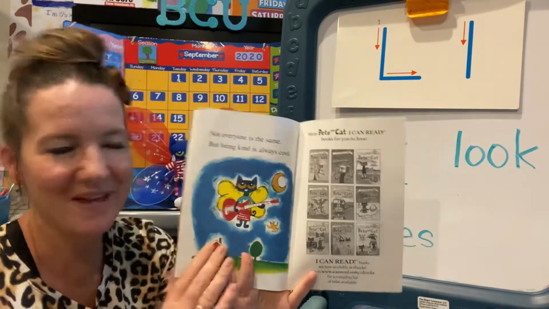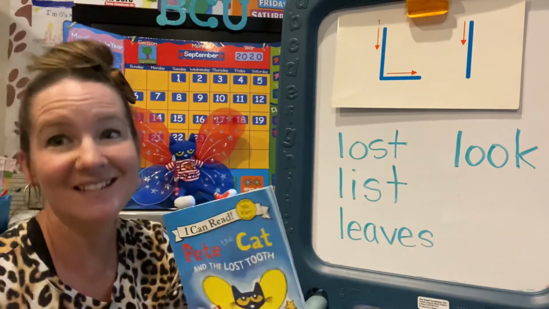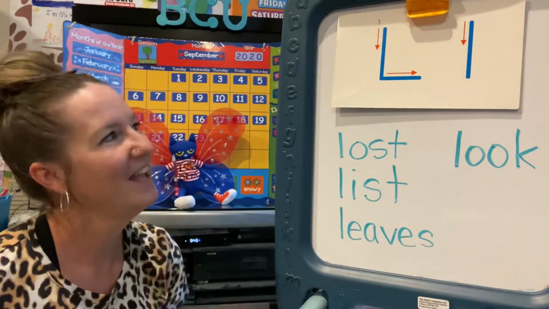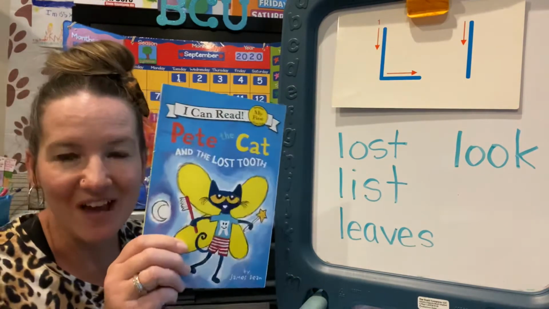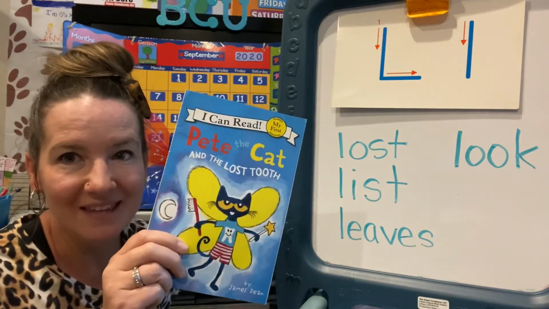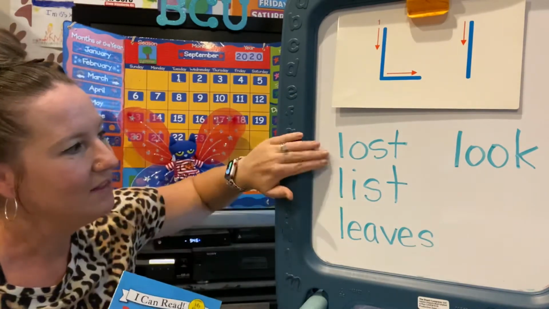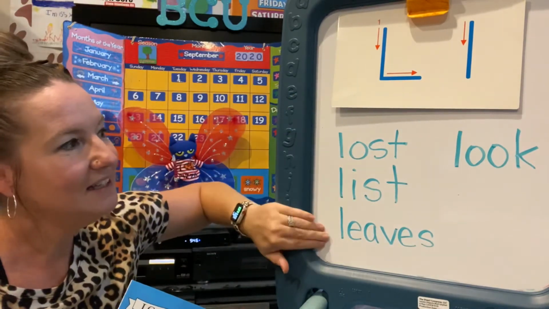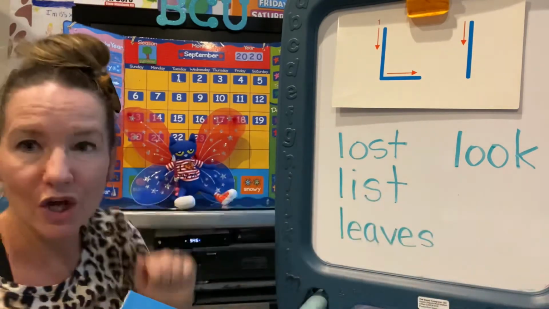I really love that message. Very, very true. Being kind is always cool. So these are the 4 words that we found in our story, Pete the Cat and the Lost Tooth, that all start with the letter L. Lost, list, leaves, and leave without the S, and look.